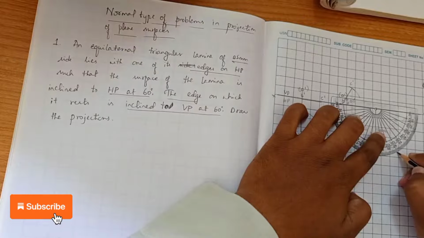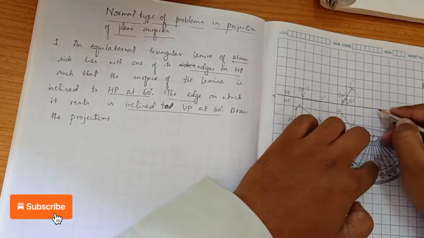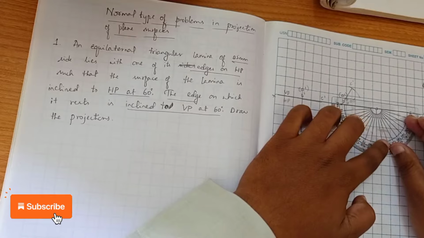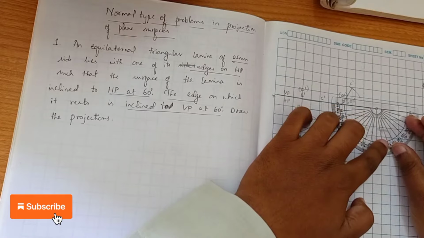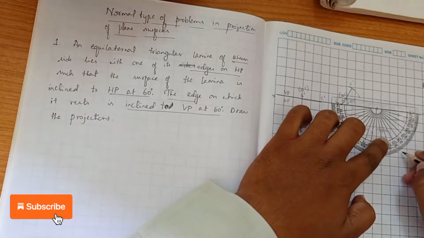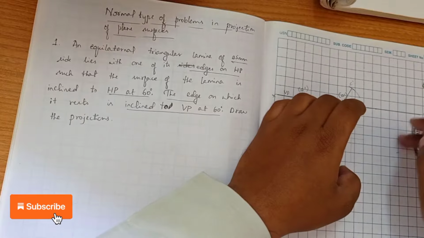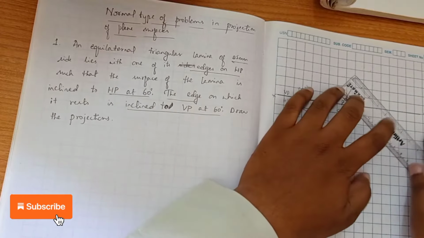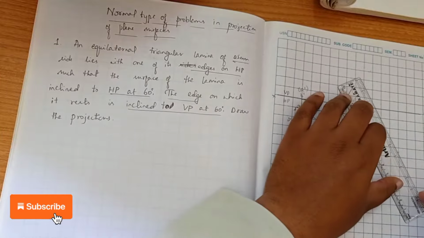Okay, so initially you mark a point here. To that point, you initially mark a point on the XY line, then again after that you can mark a point, so that will be easy. First you mark a reference point, then keep the protractor, and then you mark a point. Now this is what our angle line.